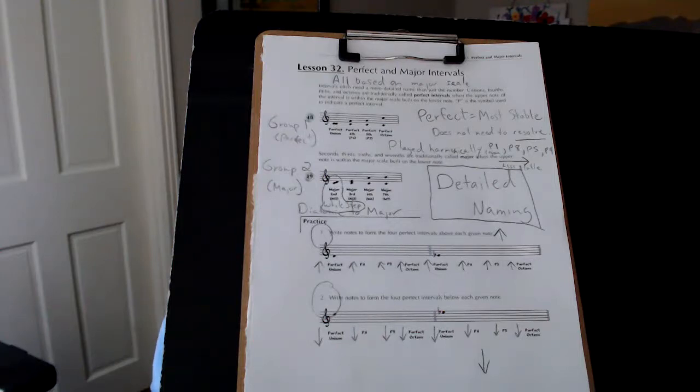The next interval that is considered perfect is a perfect fourth. You take your C major scale and go from the first scale degree to the fourth scale degree: C to D, C to E, C to F. That's a perfect fourth, and it is abbreviated as a P4. If you take another one, let's say in the key of B flat, that would be B flat to E flat. Perfect fourth, stable.